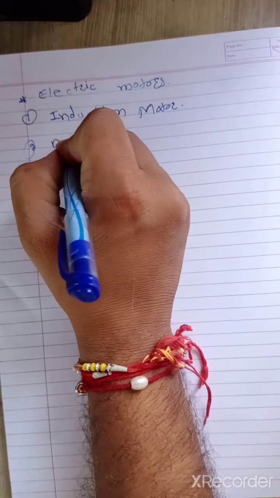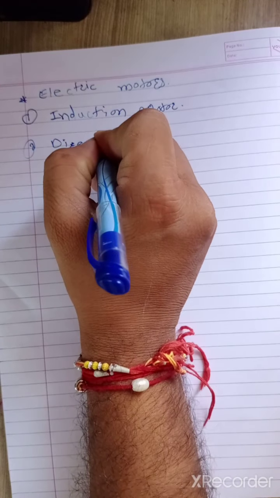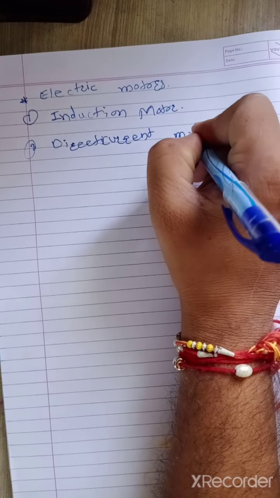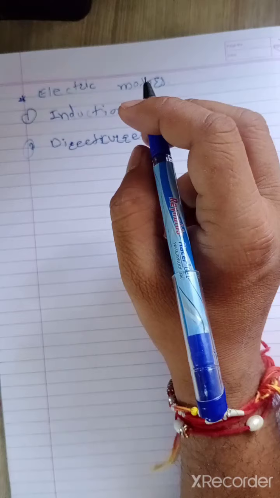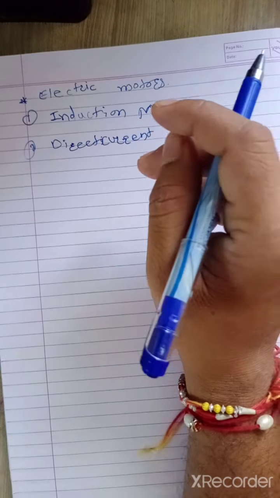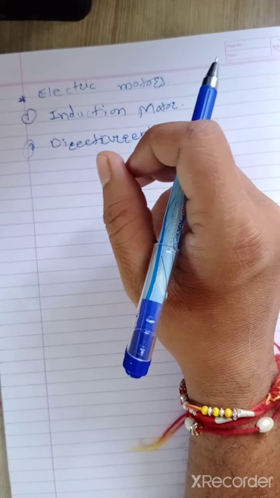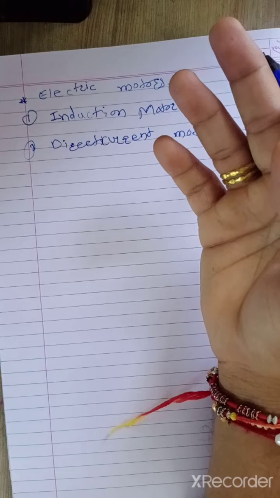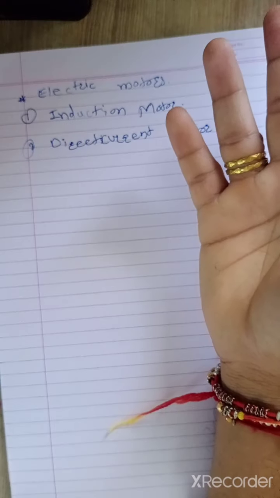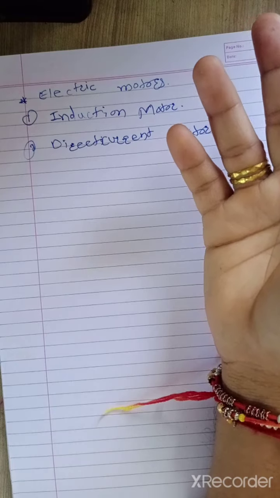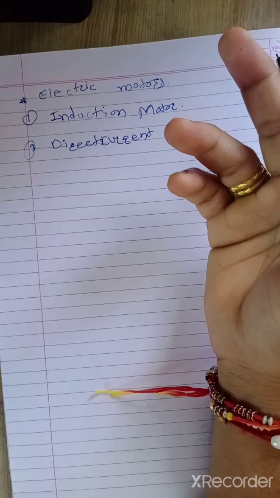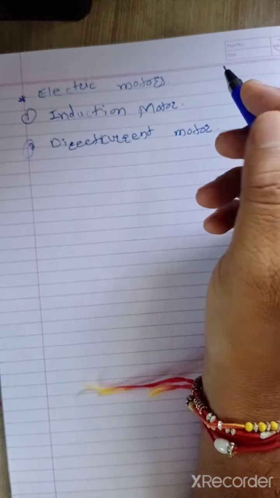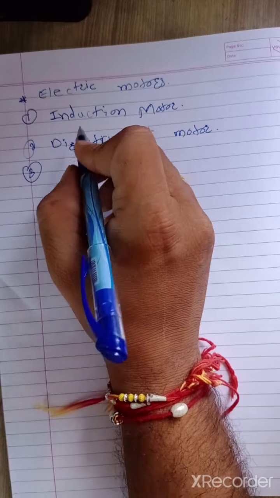Next, we have to discuss the direct current motor, that is the DC motor. As the name implies, this is used for direct, unidirectional current. Direct current motors are used in special applications where high starting torque or smooth acceleration over a broad speed range is required. The third motor is the synchronous motor.